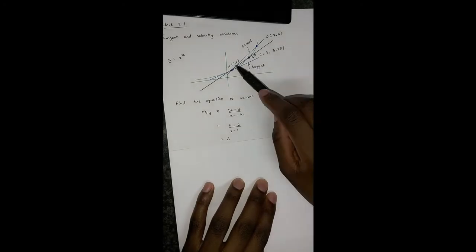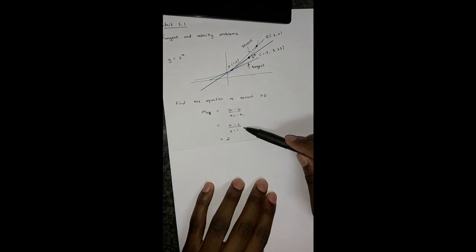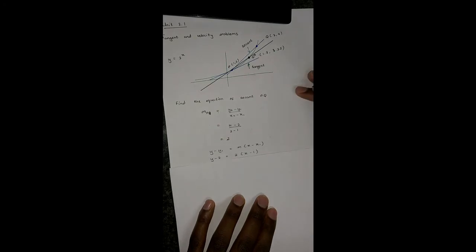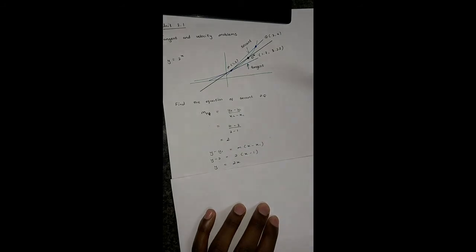Our Q is (2, 4), and P is (1, 2). Therefore, we're going to just plug that into our equation. Then we get our gradient being equal to 2. After that, we're going to use the equation of a straight line to find that the equation of the secant is given by y is equal to 2x.